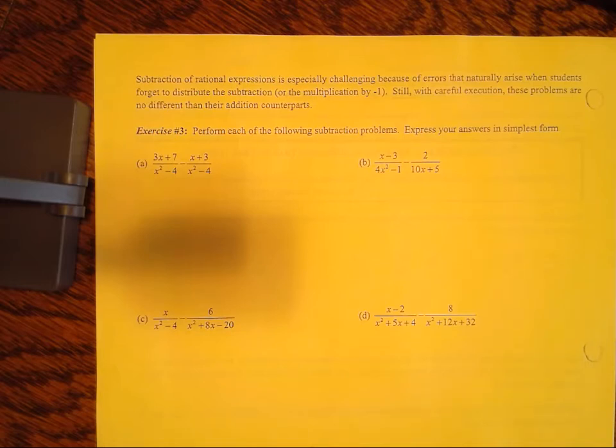Let's look at exercise number 3. Perform each of the following subtraction problems. Express your answers in simplest form. So let's start with exercise A. We got 3x plus 7 over x squared minus 4 minus x squared minus x plus 3 over x squared minus 4. So the first thing we want to do is factor.